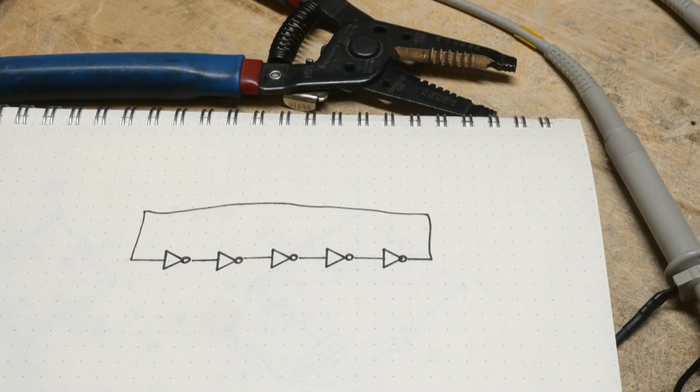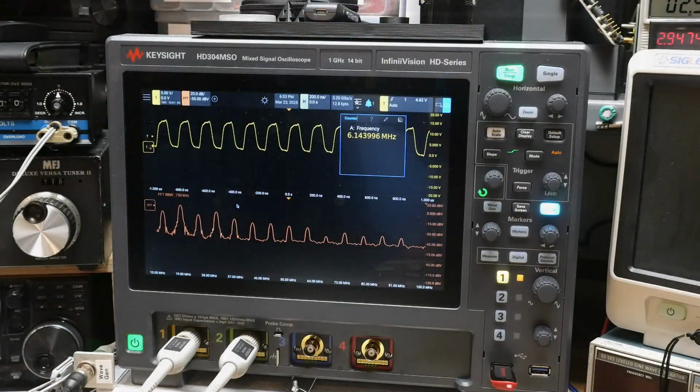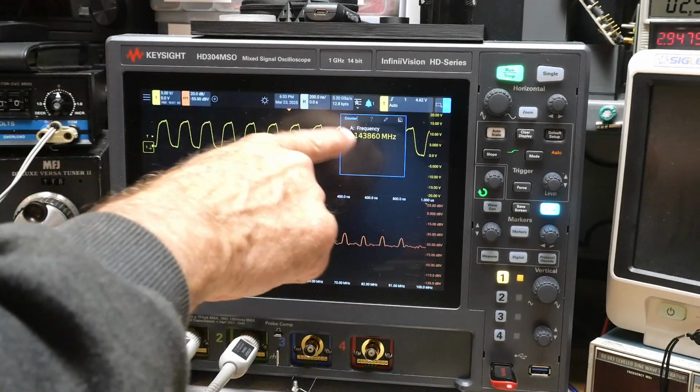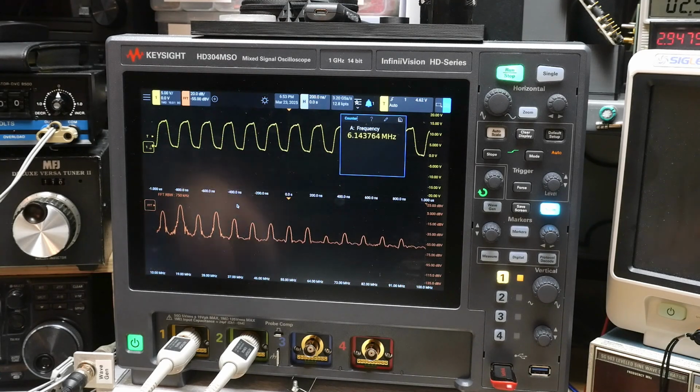Okay, so let's try that out. I have wired one up here. We're using 5 inverters. Let's take a look. And there we go. It's going round and round at 6.14 megahertz, 6 megahertz. So that's pretty cool.